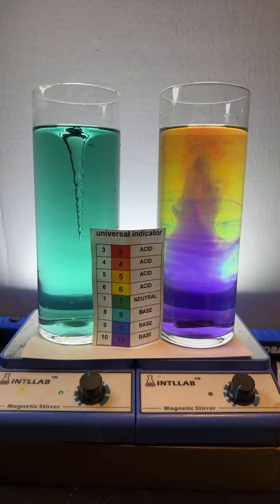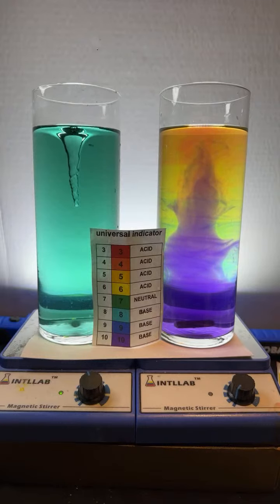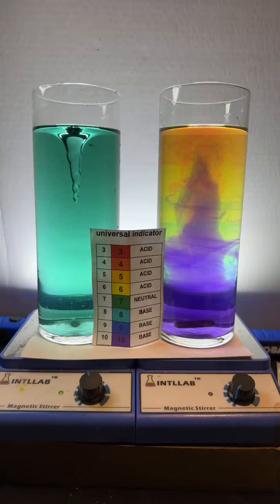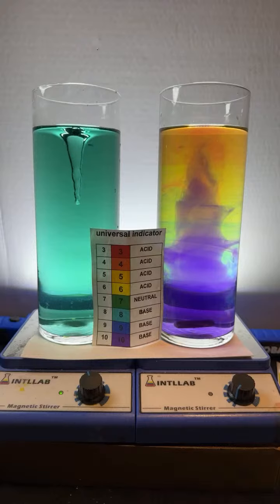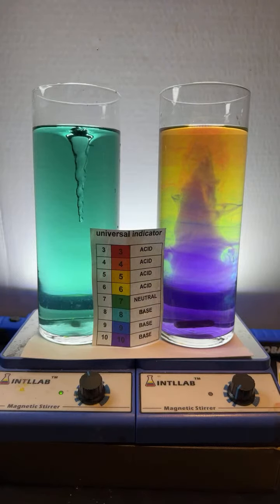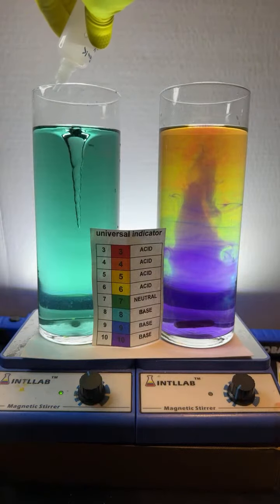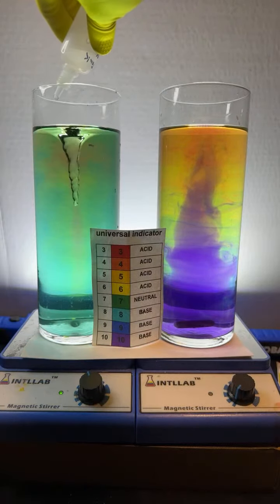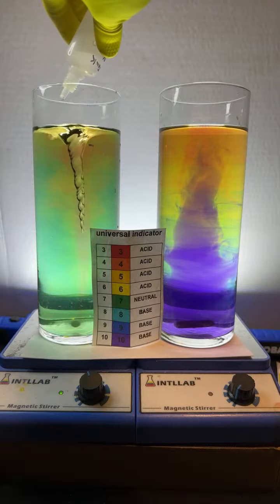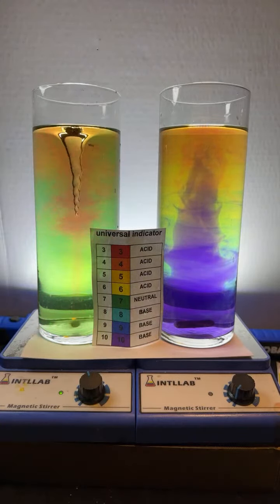I'm adding 20% by weight hydrochloric acid and 20% by weight sodium hydroxide, and that seems to work well with the color changes. Yes, if you could perfectly balance the sodium hydroxide and the hydrochloric acid and get them perfectly neutralized, you'd be drinking salt water.